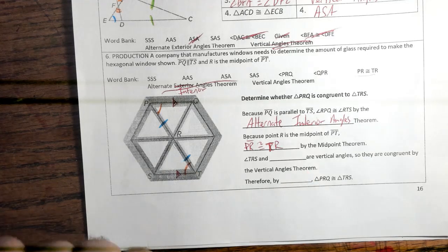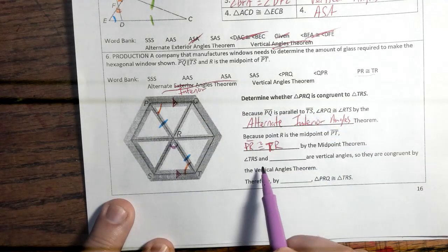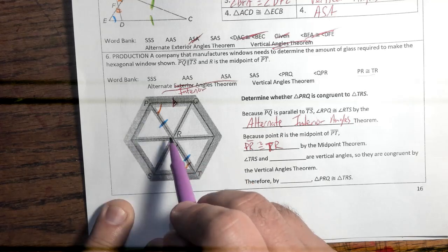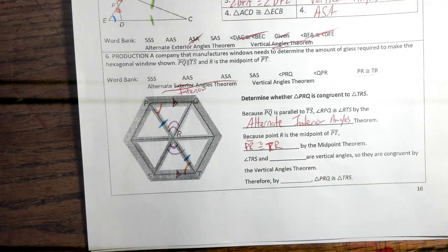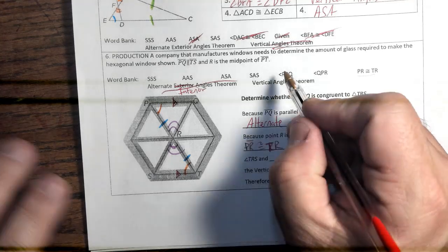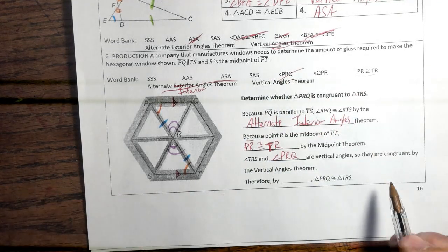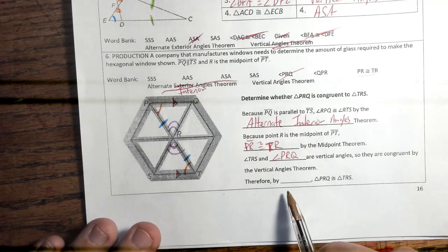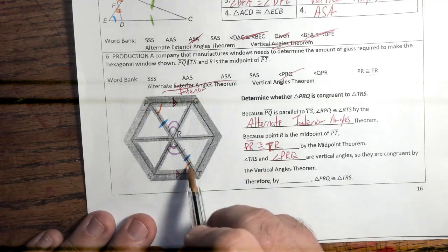TRS, oops, PRS. And so the other vertical to this, so TRS, it would be PRQ. Our vertical angles, so they're congruent by the vertical angles theorem. Therefore, by blank, PRQ is congruent to TRS.